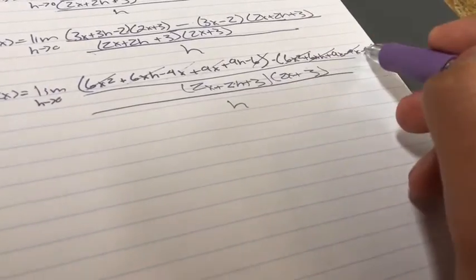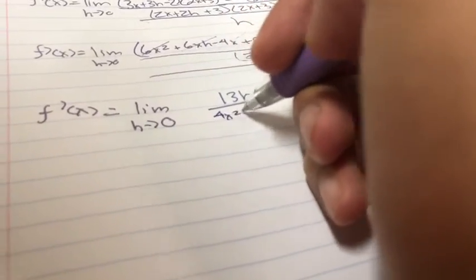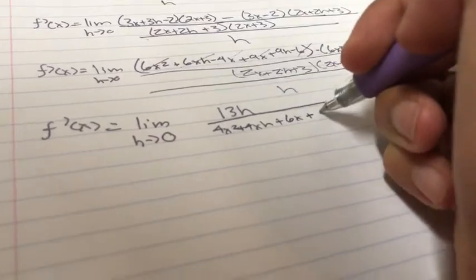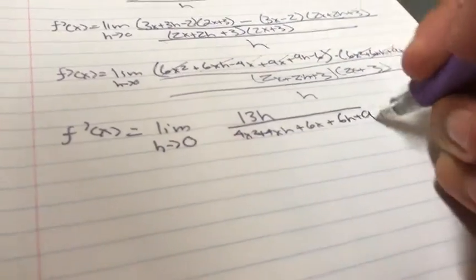So what we're going to be left with, because we have 9h and 4h, is 13h on the top. So f prime of x equals the limit as h approaches 0 of 13h on top of 4x squared plus 4xh plus 6x plus 6h plus 9.